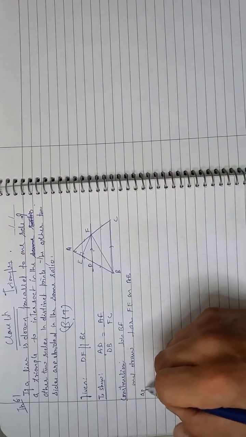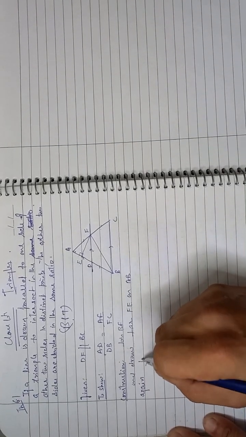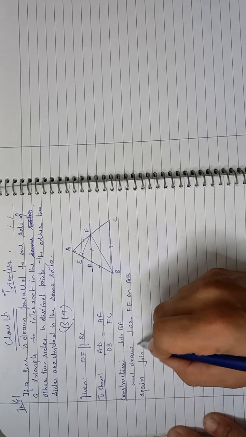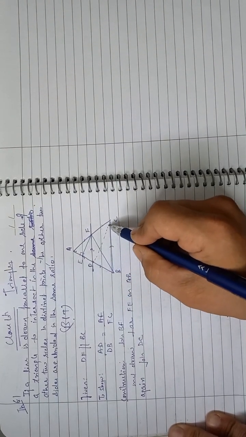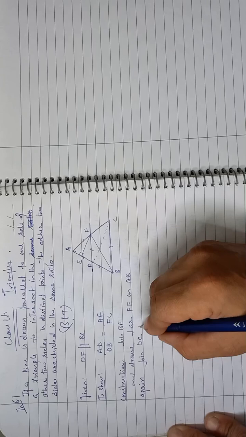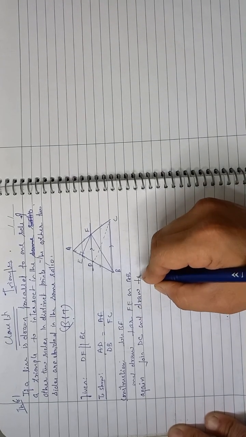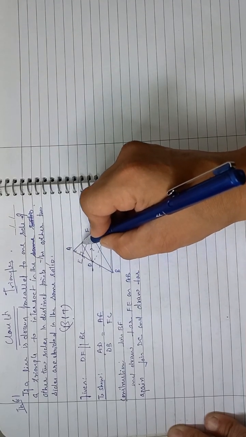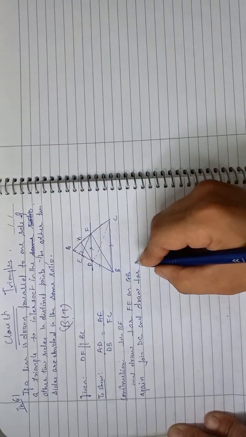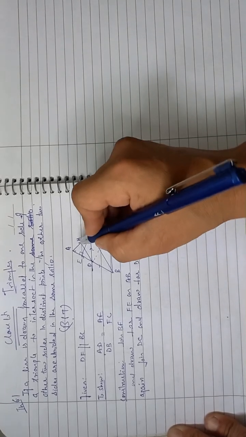Again, join similarly DC and draw perpendicular DH on AC.